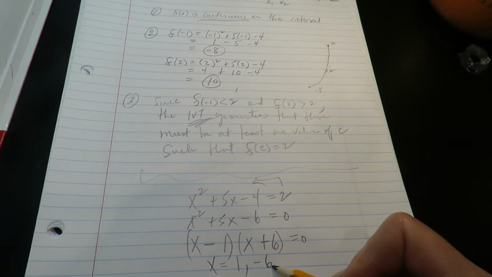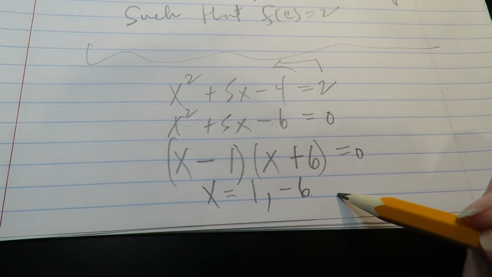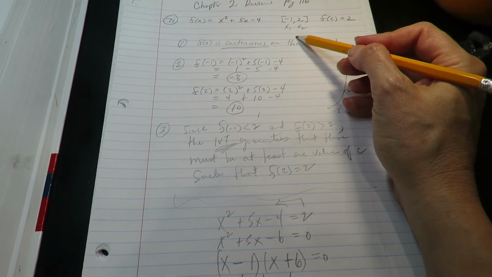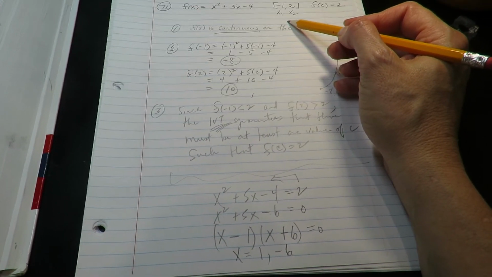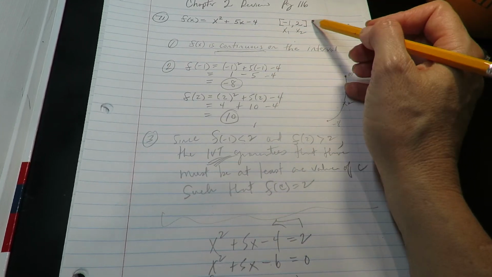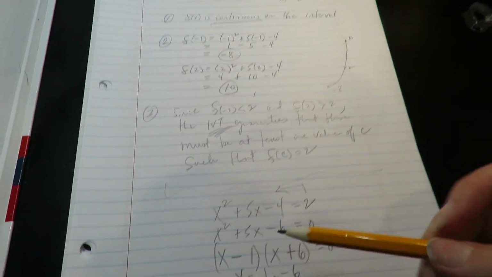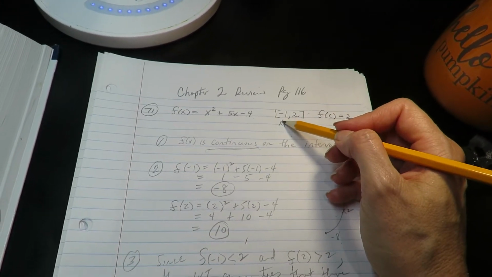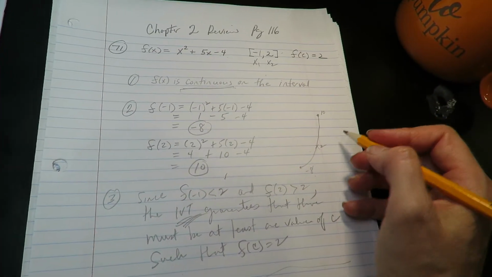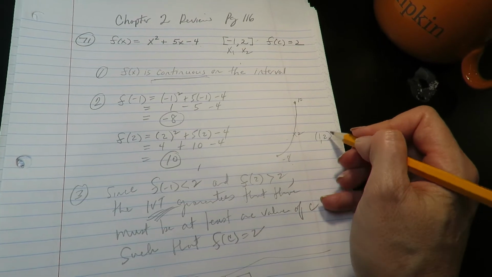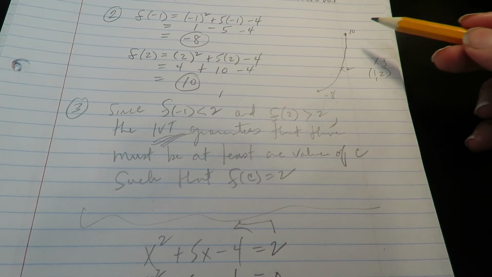Now look at these answers. Mathematically, if I had started with this, they're both correct. But in the context of this problem, they're not both correct. Okay? So which one is the correct answer in this context? When x is 1, right? Because -6 is not in this interval. We're only looking at a particular segment. So the only answer here is the 1. So the point is 1, 2. That's the xy value that we're crossing.